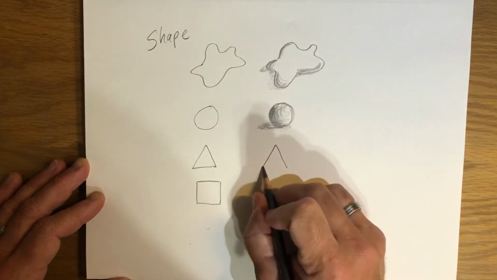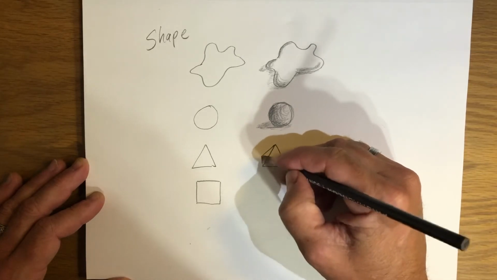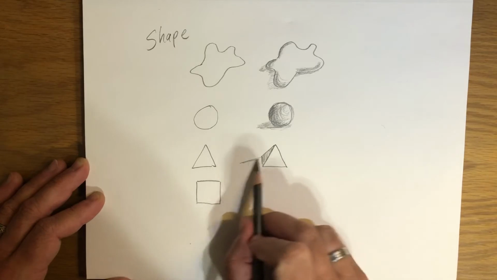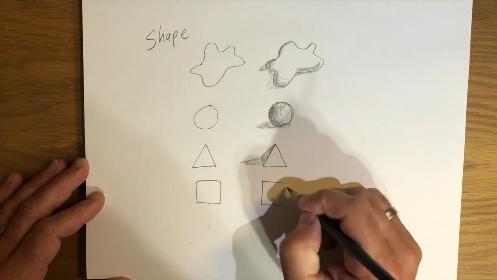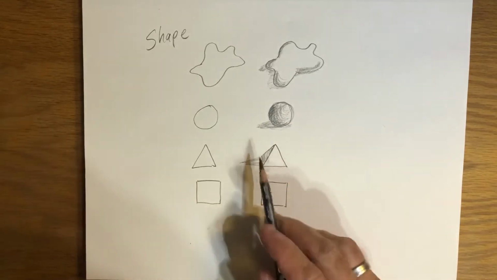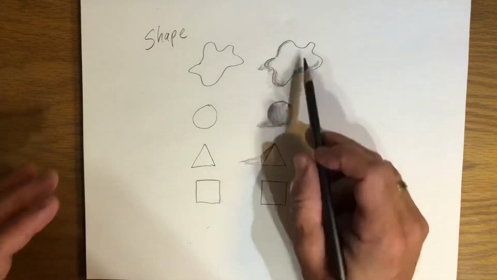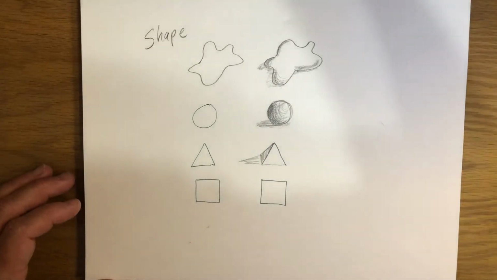Light, shadow, makes a shape into a form. Sometimes you have to add some lines like this cube, but like in the case of these two, you didn't have to add any lines to the structure. You just had to add lines to reveal the form.